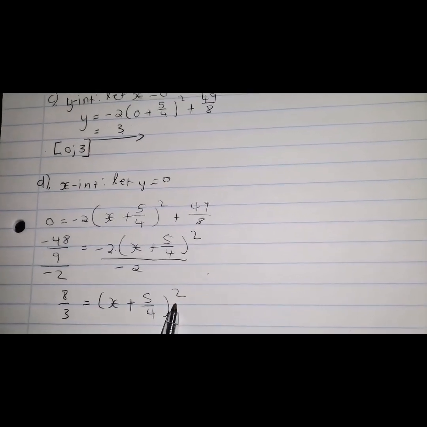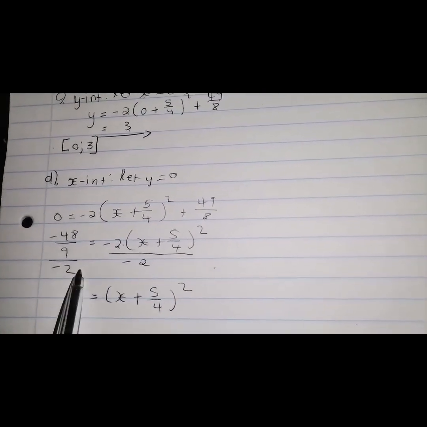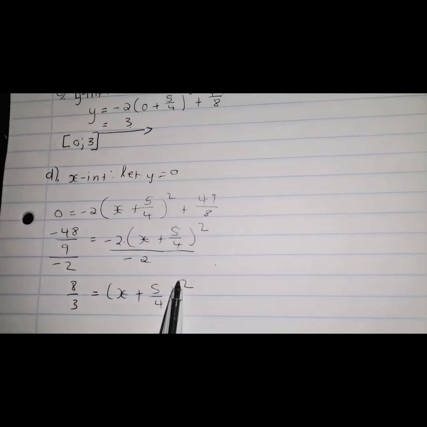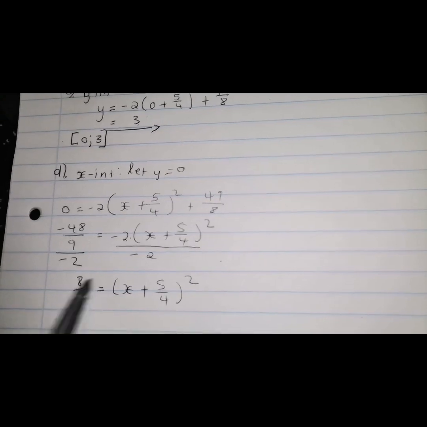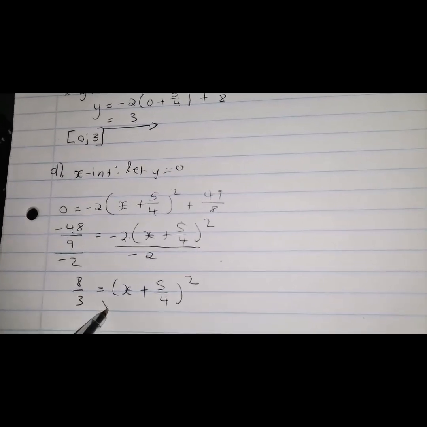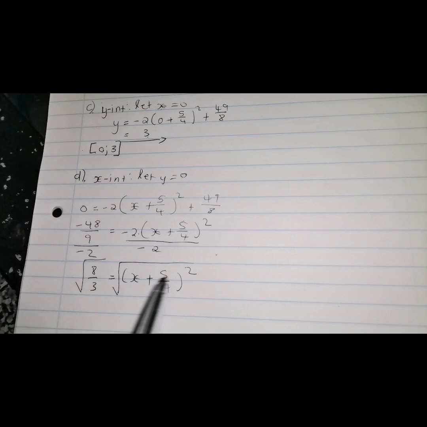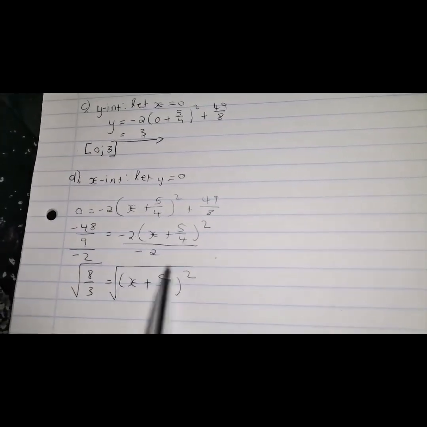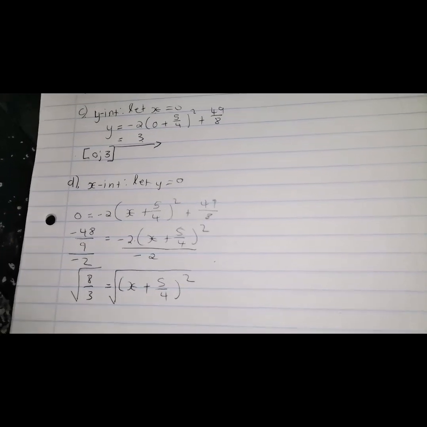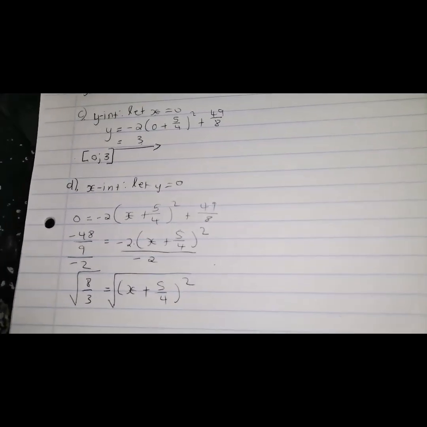The aim is to remove this square there. We introduce square roots on both sides. If it was cubed here, you would say cube root on both sides. But now it's squared, so you introduce the square root on both sides. If it was x plus 5 over 4 to the power 4 here, you would say the fourth root of this. If it was 10, we would say the 10th root on both sides.